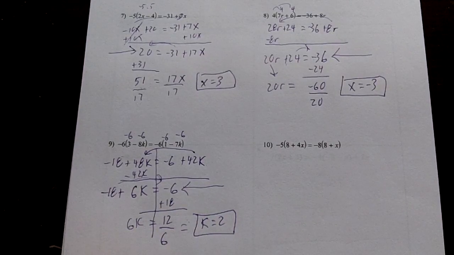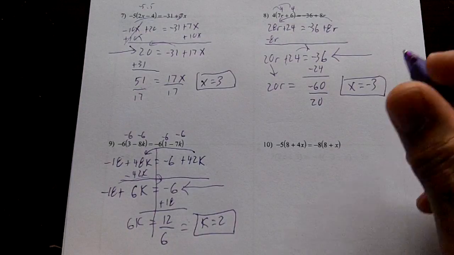Y'all can do this. You could do it. This is about how hard your test will be.